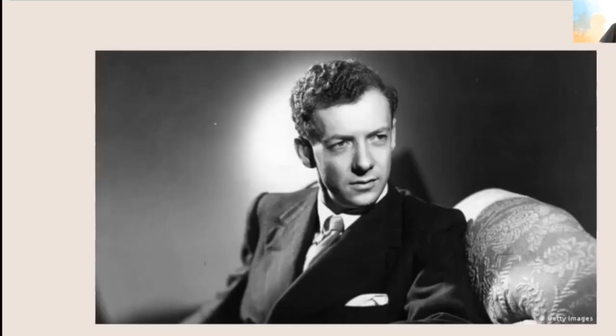Britten was an English composer. He was a central figure of 20th century British music. The suite for violin and piano, written in 1935, was his only work for this instrumentation.